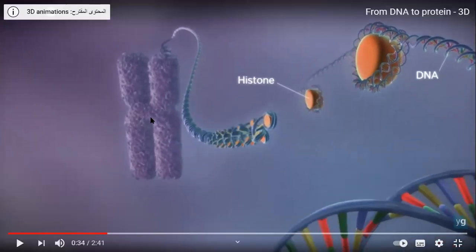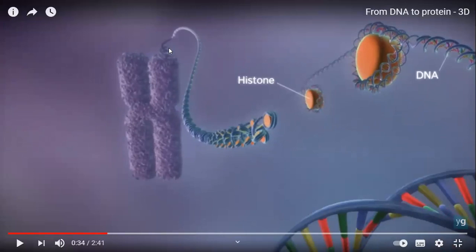That means we have 46 chromosomes. If you stretch the chromosome, you will have very long DNA, and the DNA is condensed and coiled around each other to make the chromosome.